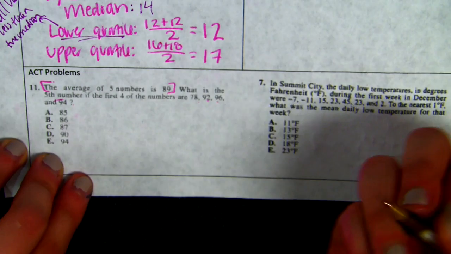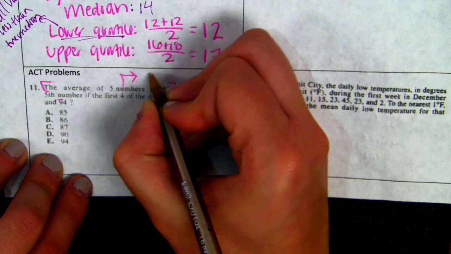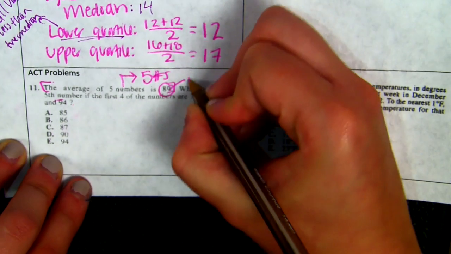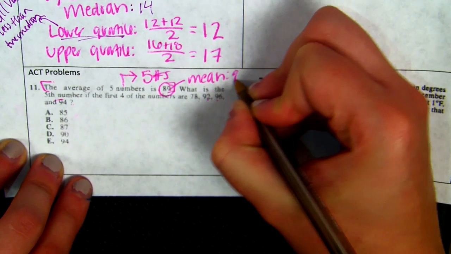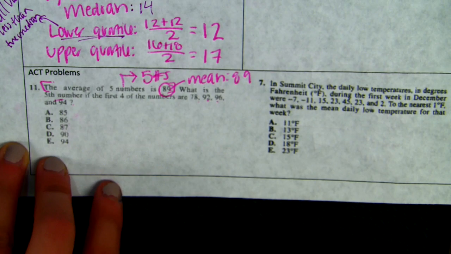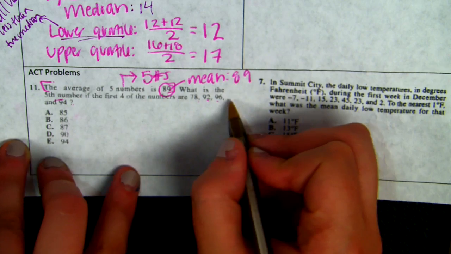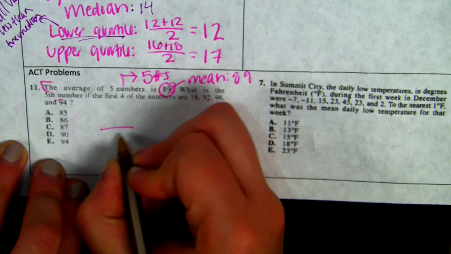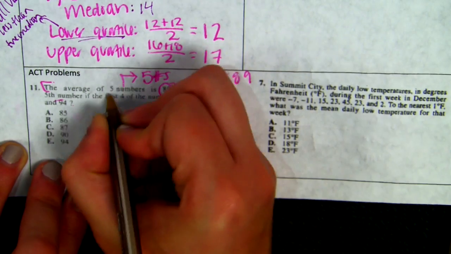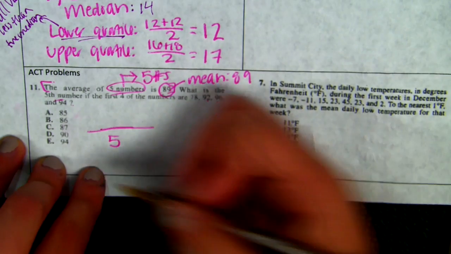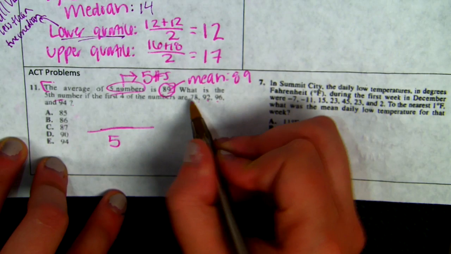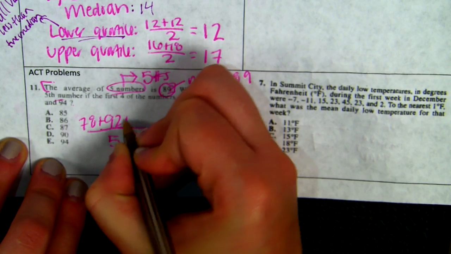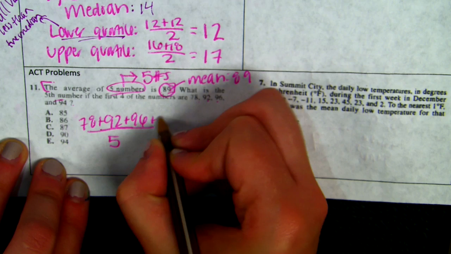So here, there's a lot of important information. I know that I have 5 numbers, and I know that the mean or the average is 89. So how do I find the mean? I add up all the numbers that I know and divide by how many there are. So I know that there's going to be 5 numbers because it told me right here, so I'm going to end up dividing by 5. So I'm going to add in the numbers I know. So I have 78 plus 92 plus 96 plus 94.